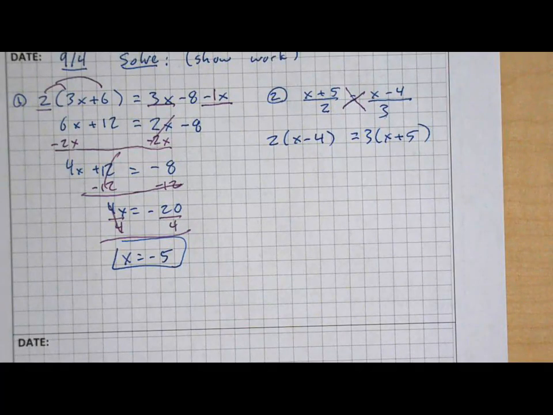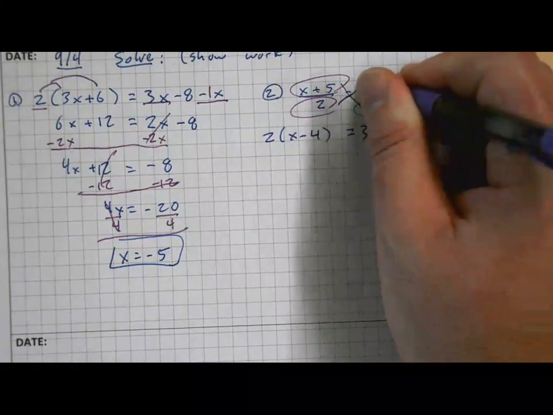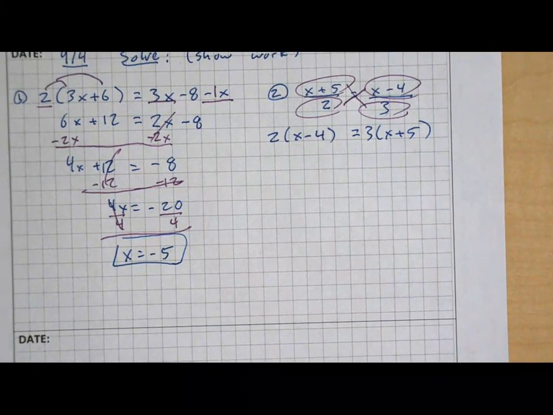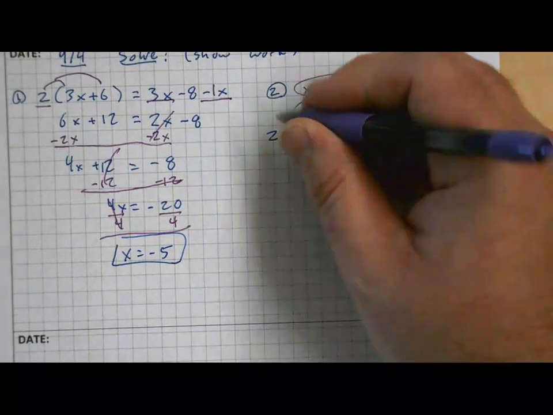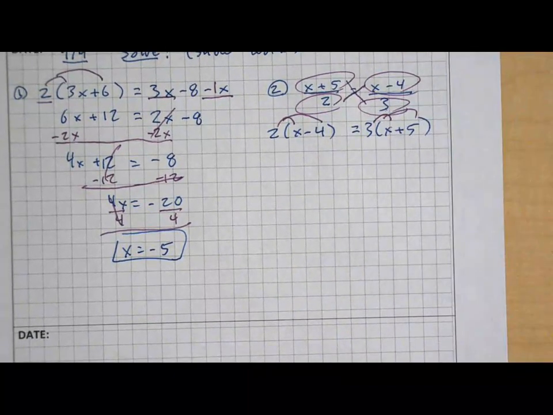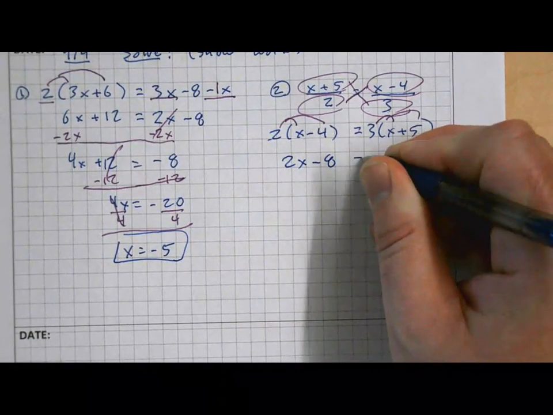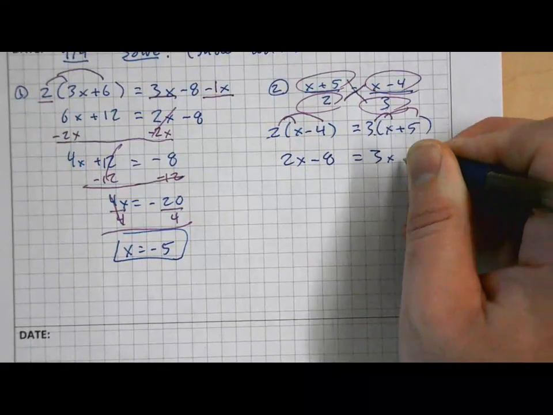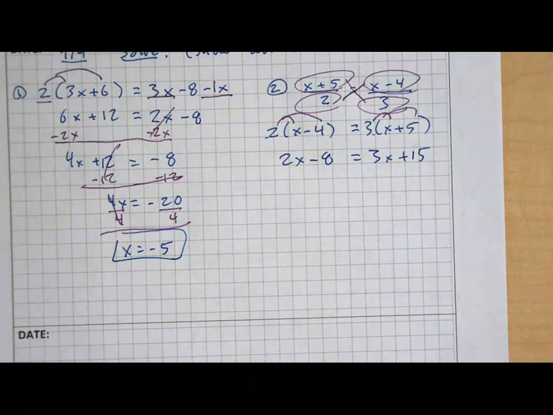Have you guys seen that before? Who's seen that? Give me a thumbs up if you've seen cross multiplying before. All right, some people call it butterfly method because they kind of circle these things and it kind of looks like a butterfly. I don't know. Anyways, that's the big thing. And then we just go ahead and solve that. We're going to distribute to get rid of our parentheses on both sides. So that would give us 2 times x is 2x minus 8. We've got 3x plus 15. Parentheses are gone.